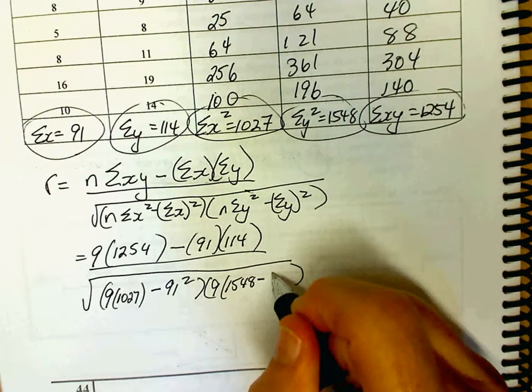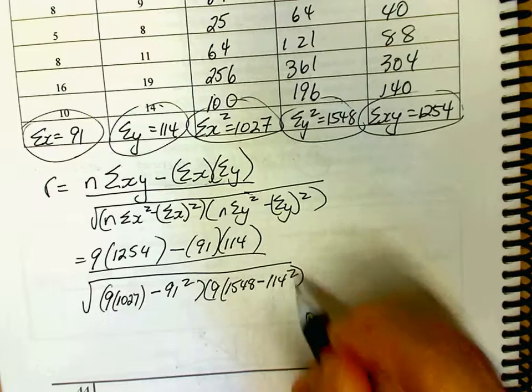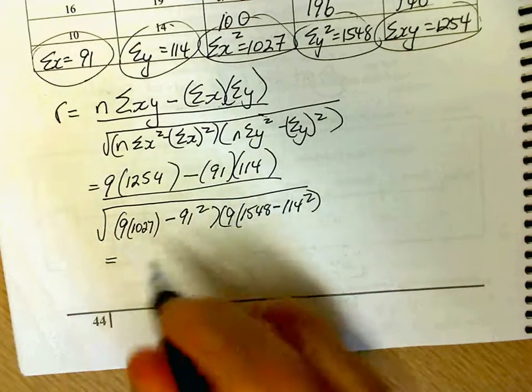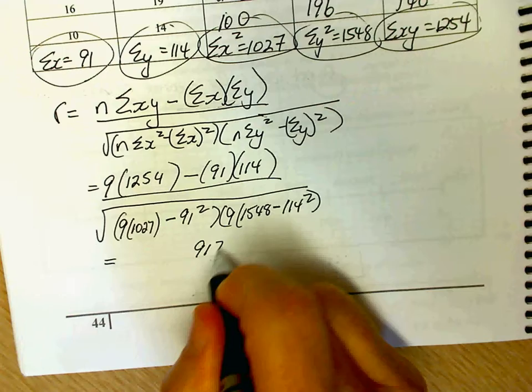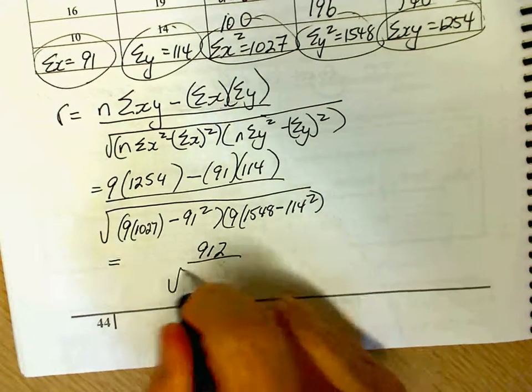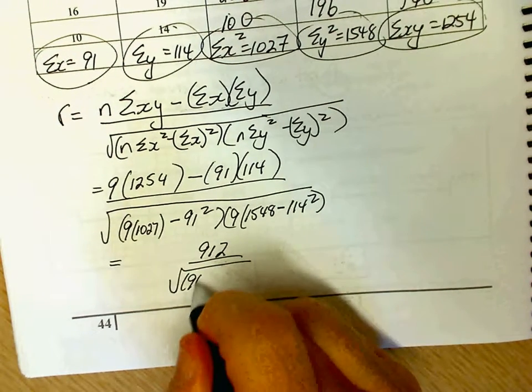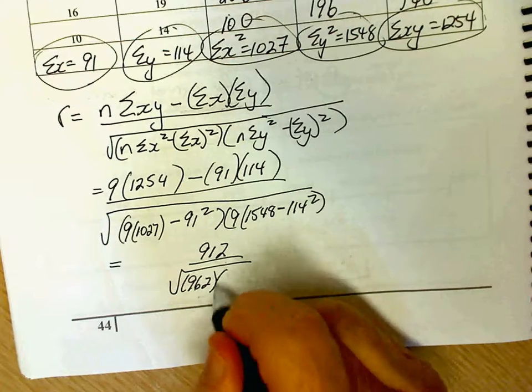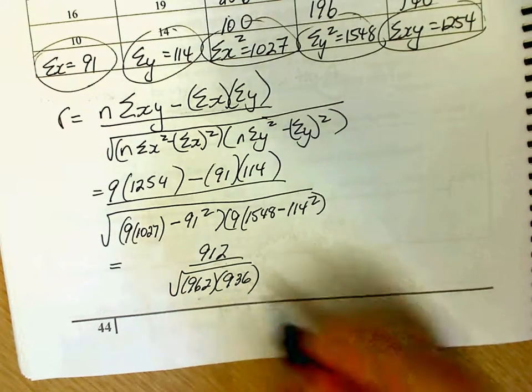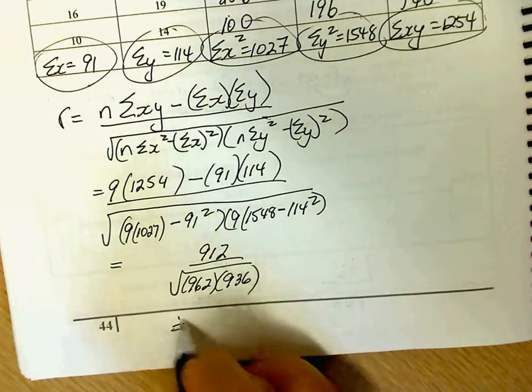If you were to calculate that, on the top you'd get 912 over 962 times 936. On the test you're going to do it to 4 decimal places.